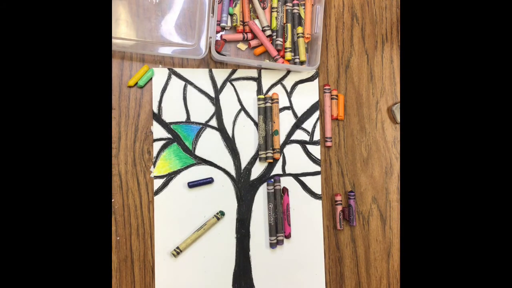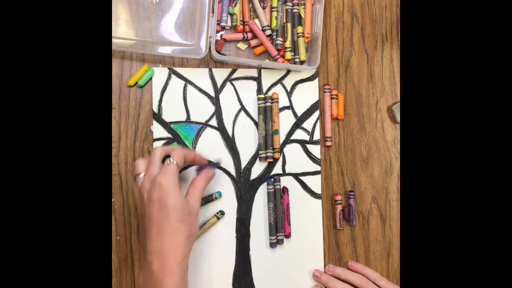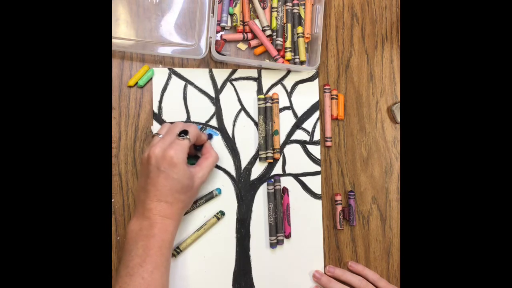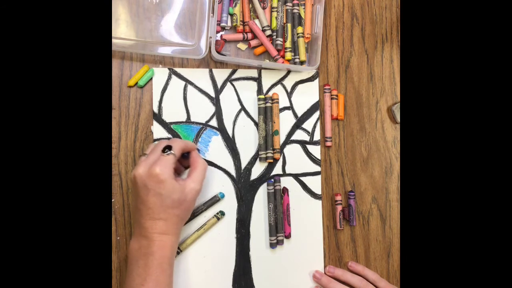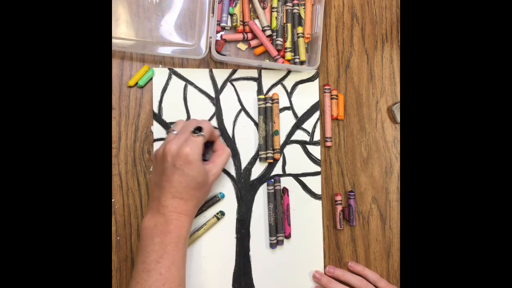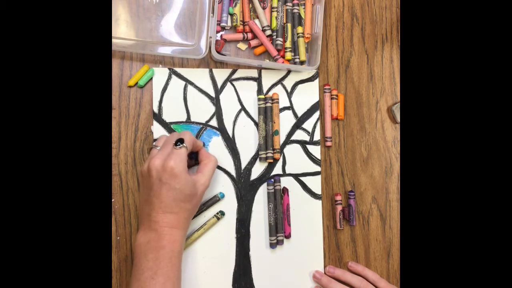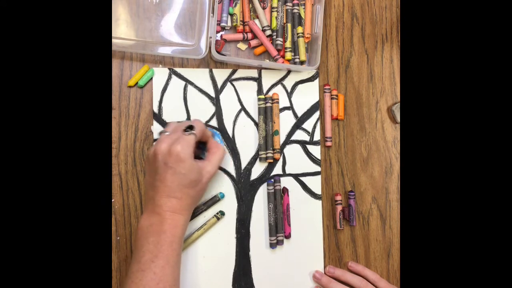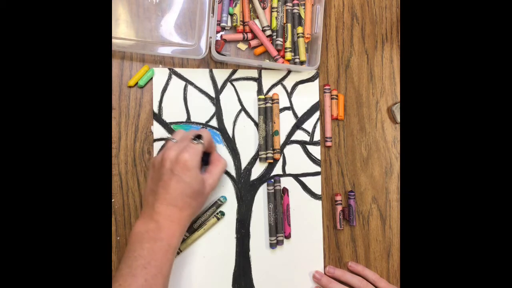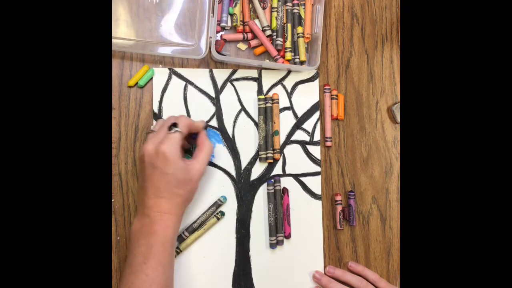So each section is going to have 3 colors, and you can arrange them so that they line up a little bit. Like I might start off with blue for this one. I might need to make this one a little bit bigger since this is a bigger section.